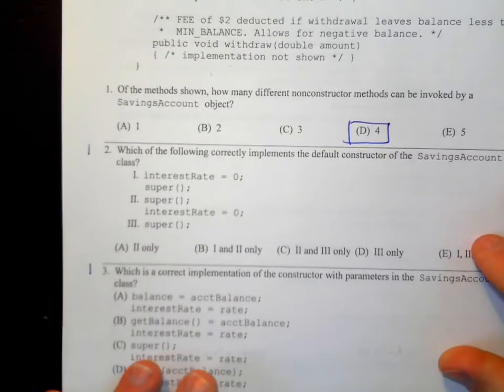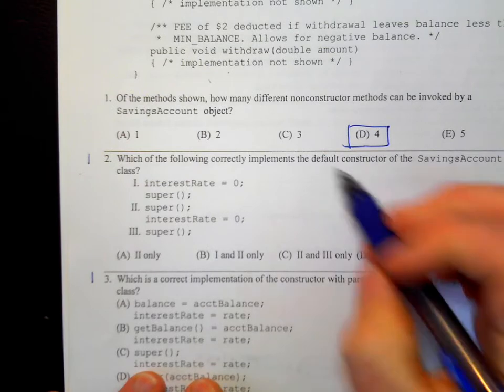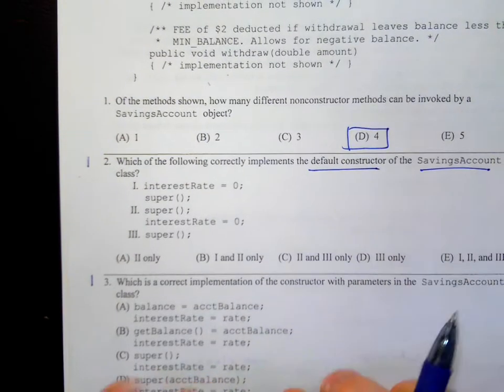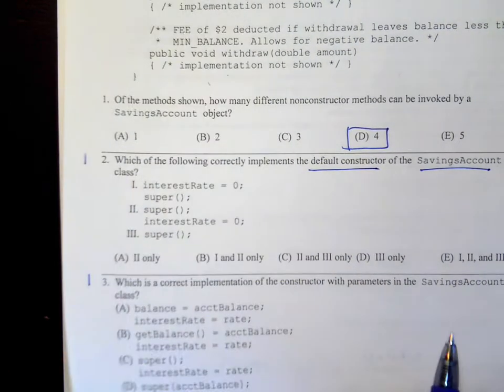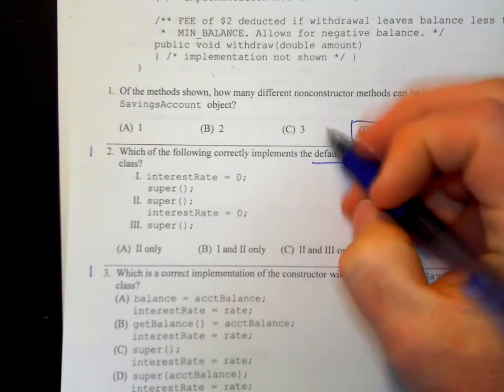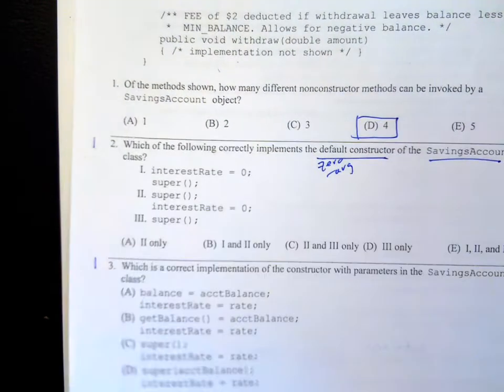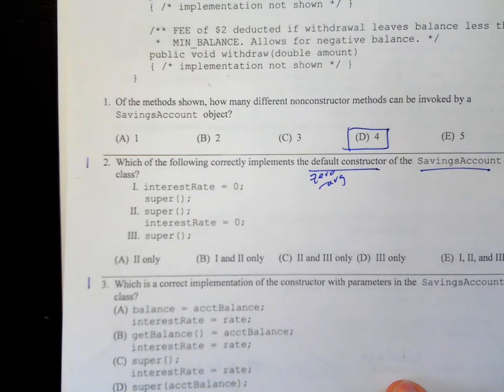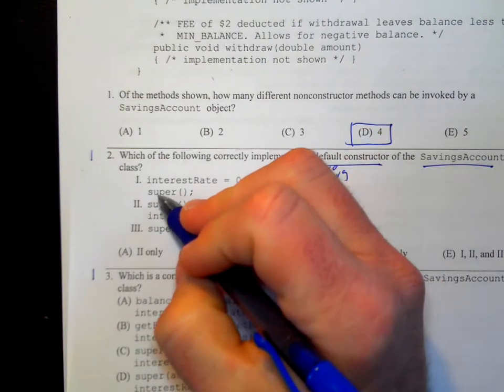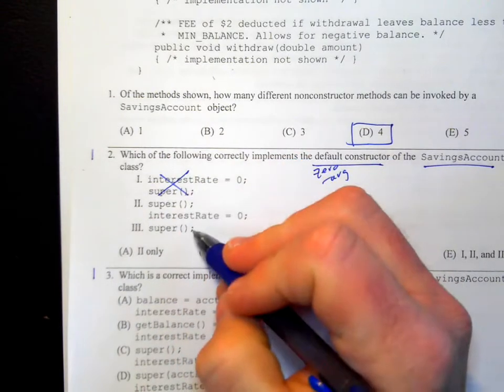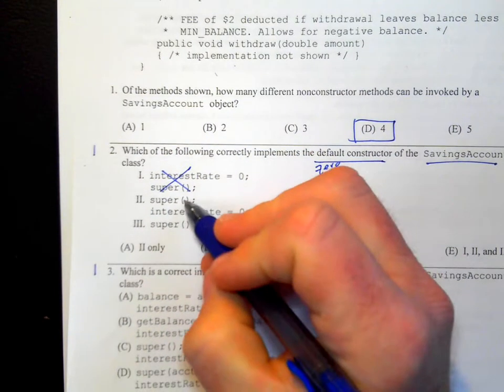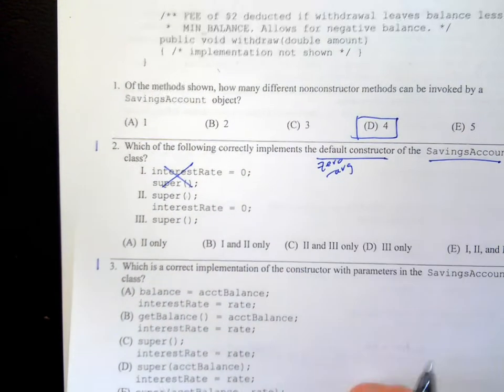Number 2, which of the following correctly implements the default constructor for savings account? Implements means what is the code for the default? Default is 0-arg. So it needs to have a call to super first. So this one's wrong. It has to have a call to super, and it's default, so you don't give it any interest rate. But then you have to initialize the new instance variable.